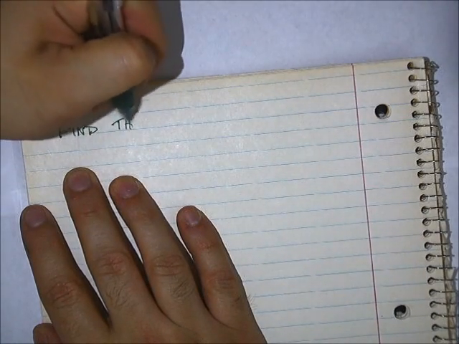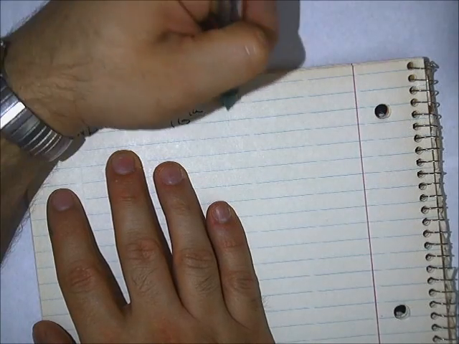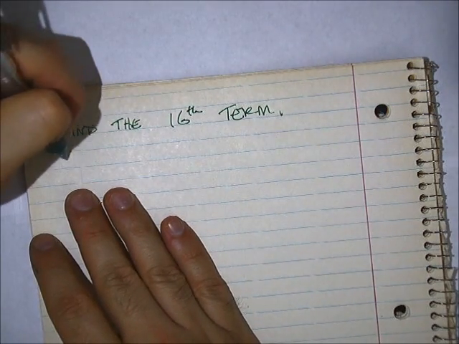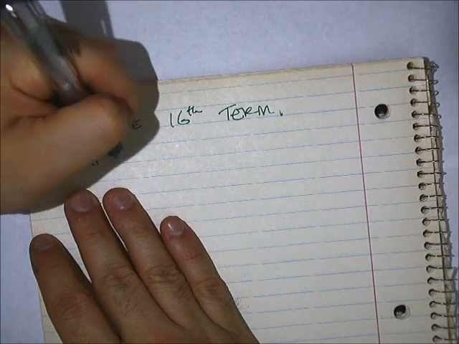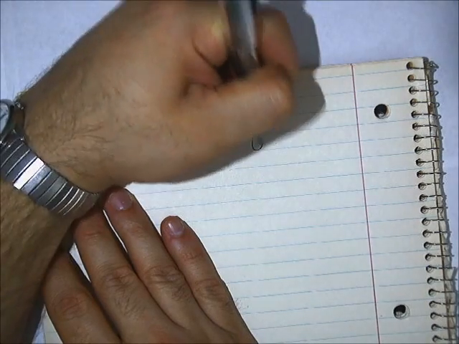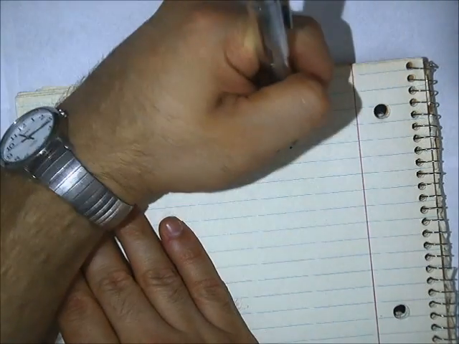The last thing is to find the 16th term. Well, that just means find u sub 16.